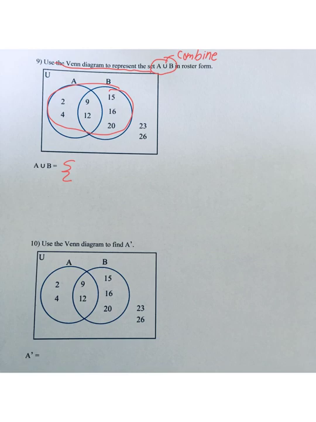So inside circles A and B, we have 2, 4, 9, 12, 15, 16, and 20. So union means to combine everything inside the circles together. And that's it. Now, just please be careful.